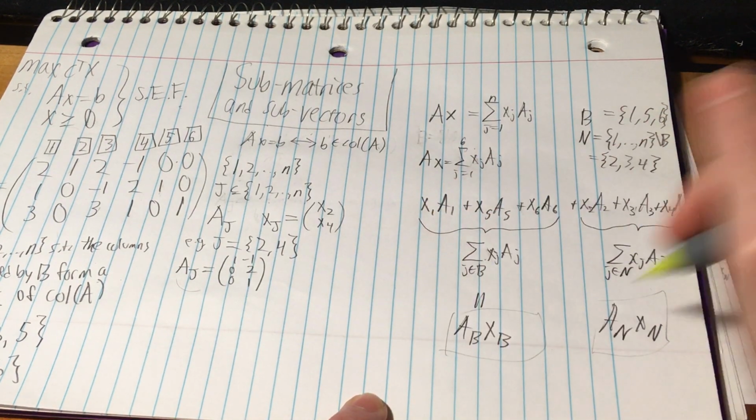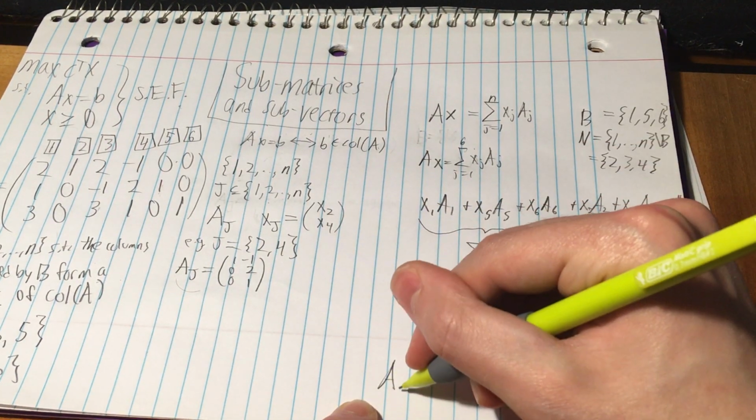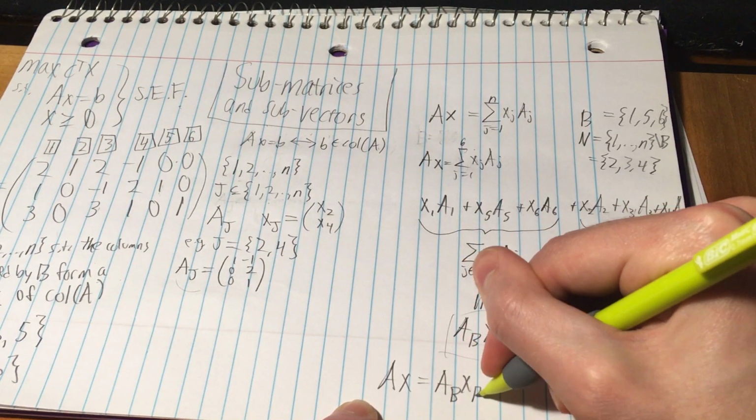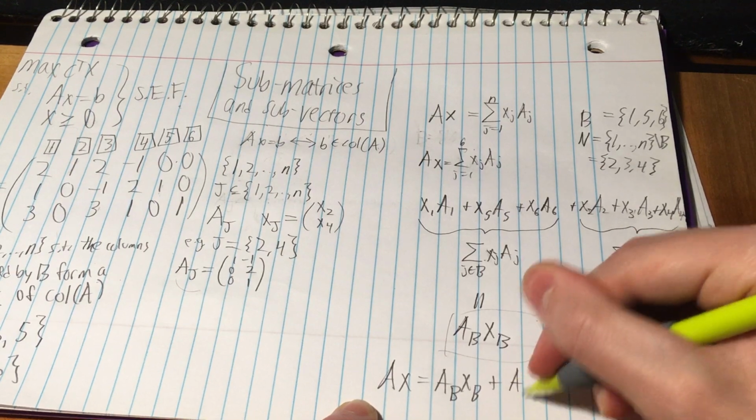In general, this applies. What we've just shown is that A times x equals A_B x_B plus A_N x_N.